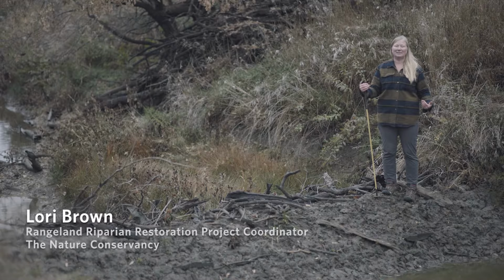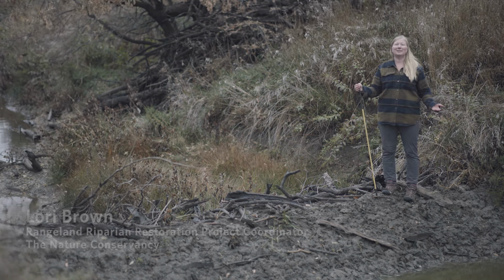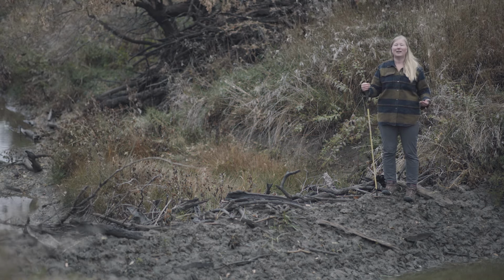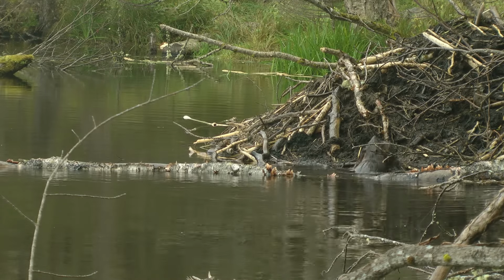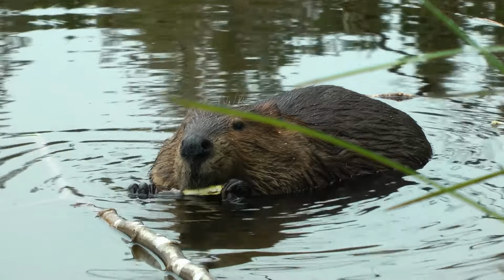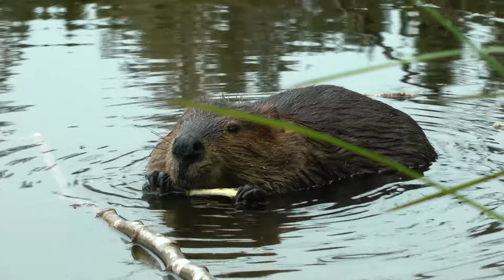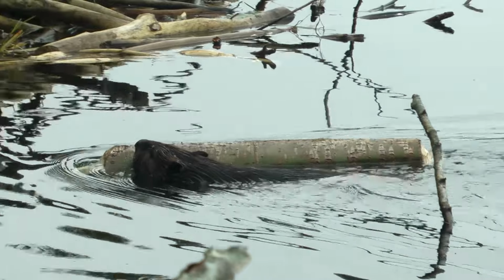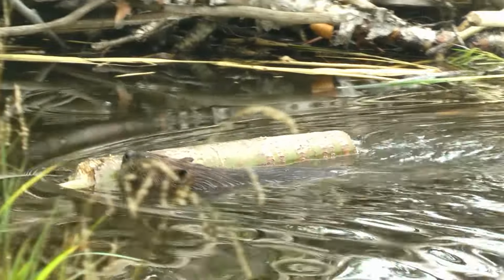One of the first questions I get from folks is, were there ever beaver here? And the answer is yes, there were beaver here, and they were widespread and common across this landscape. The northern Great Plains evolved with beaver, these stream systems evolved with beaver, and they're a natural part of these systems and a critical component to having healthy stream systems in the future.